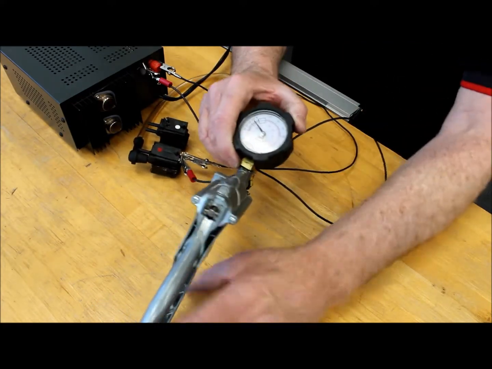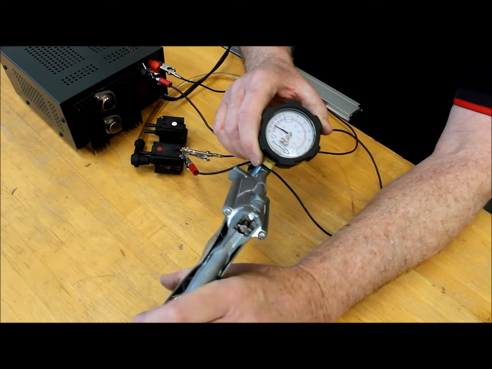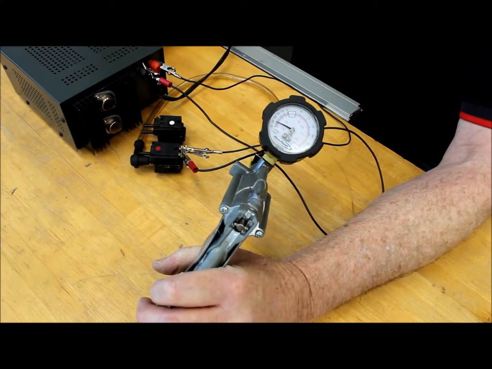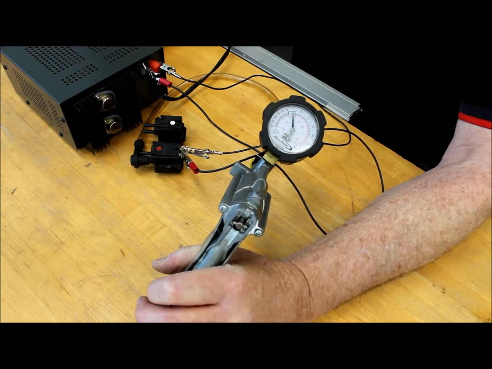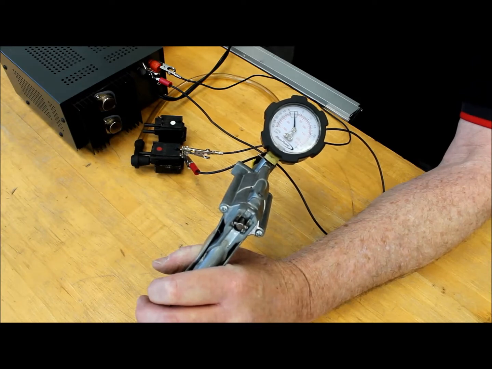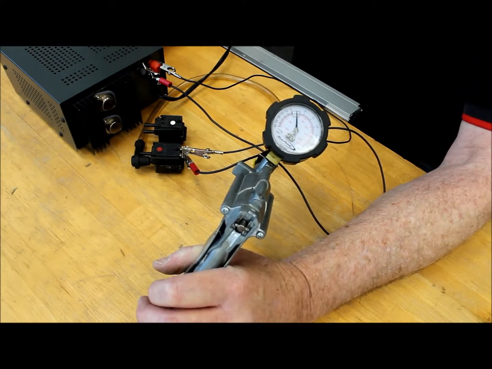We'll pull that vacuum level again. And now I'll turn the switch on to my power supply. And you see what happens. As soon as the solenoid is energized, the vacuum goes away.